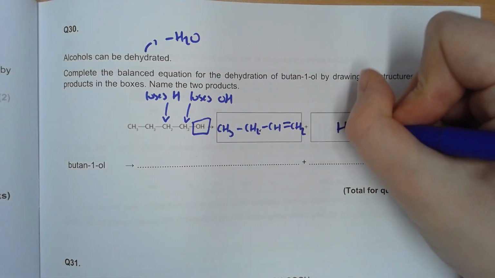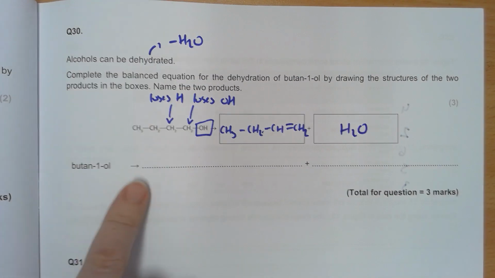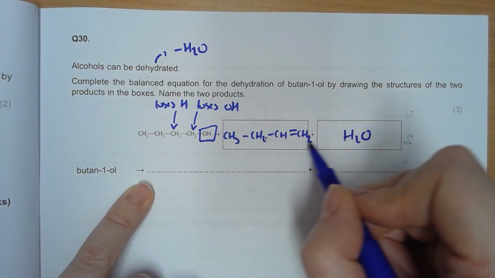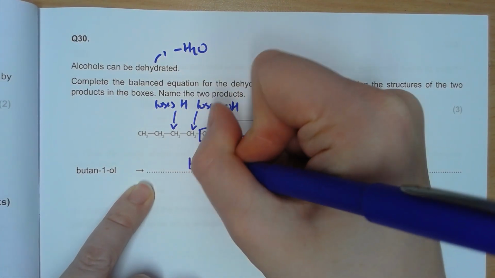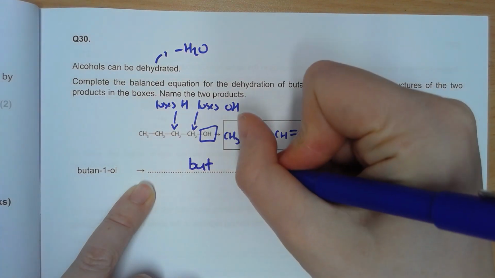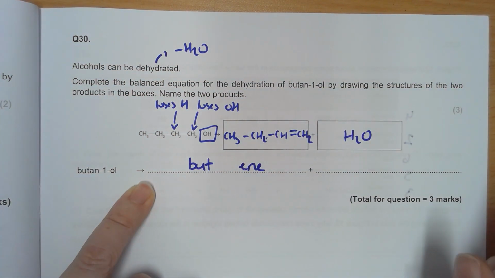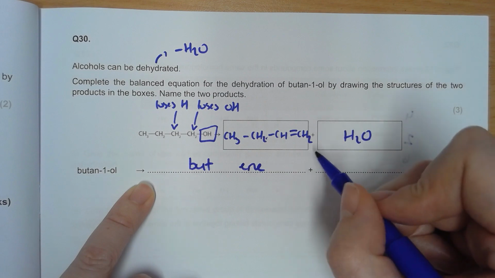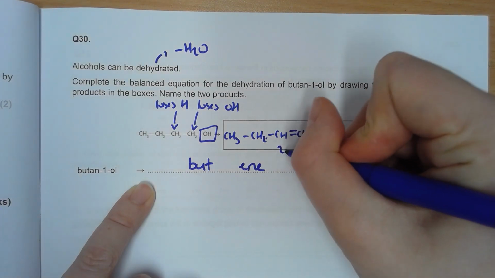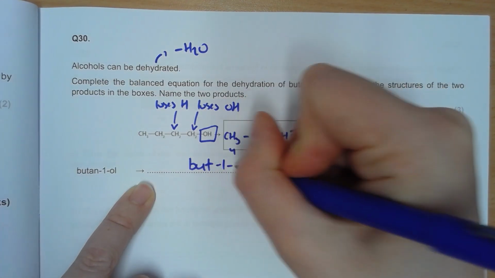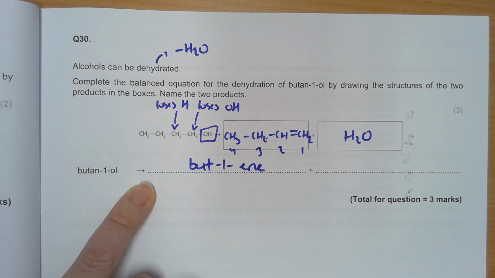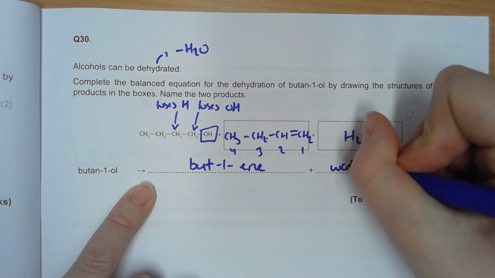The other product is just the water that you've lost, and when they ask you to name it, you have now made an alkene that has 4 carbons, therefore it's going to be but. I know it's an alkene, so it ends in ene, but where is that double bond? I number to give the lowest possible number to the double bond, which means it's but-1-ene. I'm numbering from right to left, and then this product is obviously water.